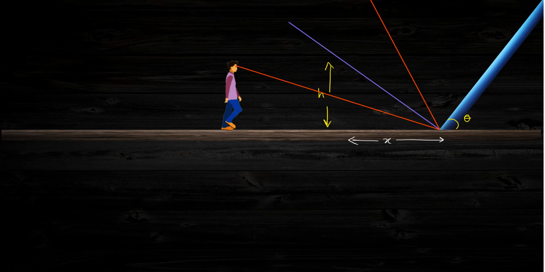So because of reversibility of light, the ray that will come like so will enter Harry's eye. So we can see that Harry cannot see anything, okay, that is in this region, because this region is not within the field of view of Harry as it stands as of now.